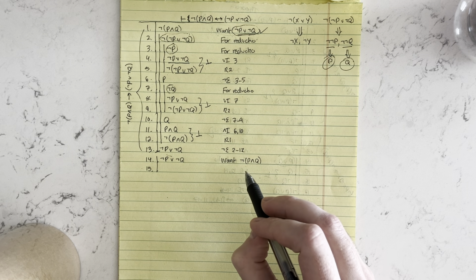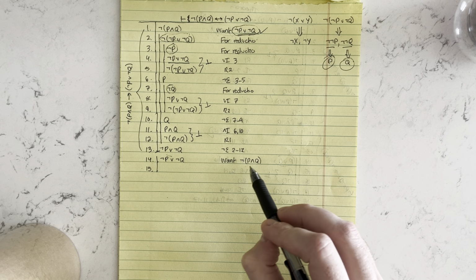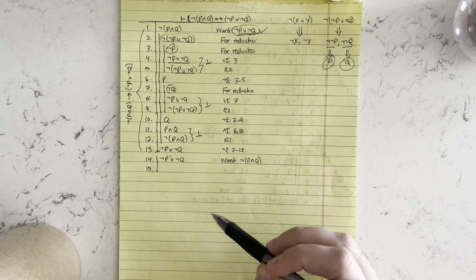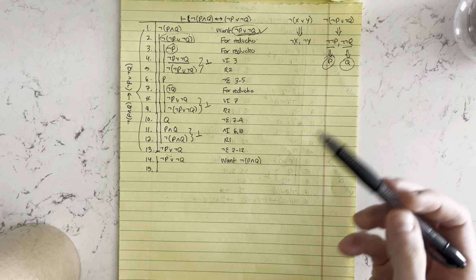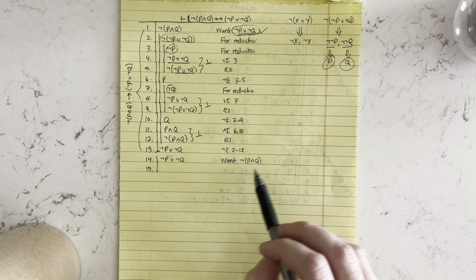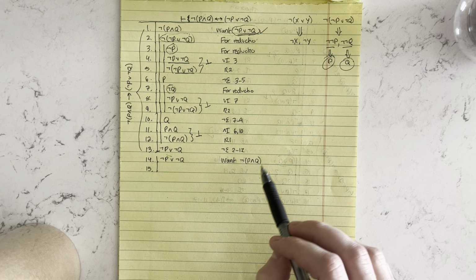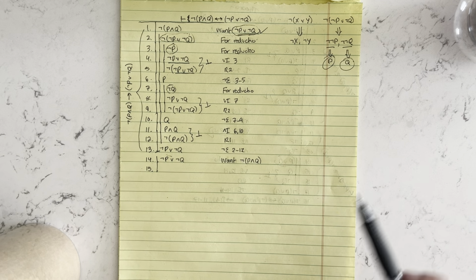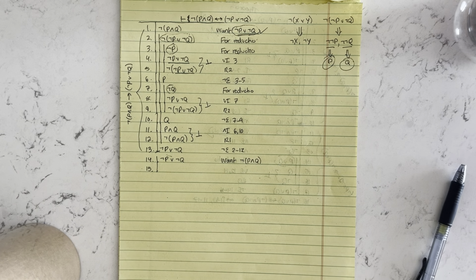Go ahead and try this. See if you can prove that negation P and Q follows. And maybe, hopefully at this point, you're already thinking in terms of contradictions and stuff. So maybe we're going to use a proof by contradiction to show that this has to follow. So go ahead and try that. See how far you can get.